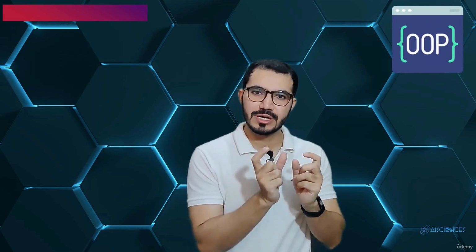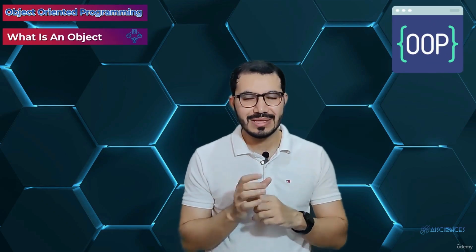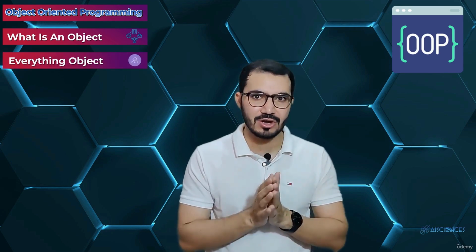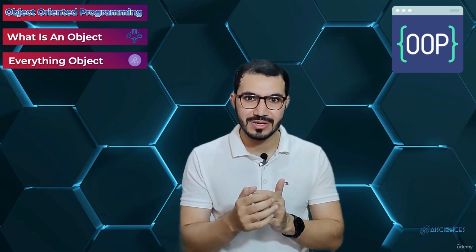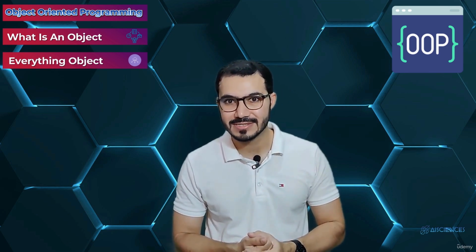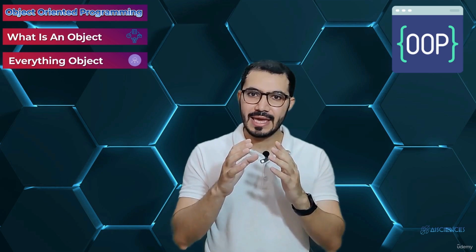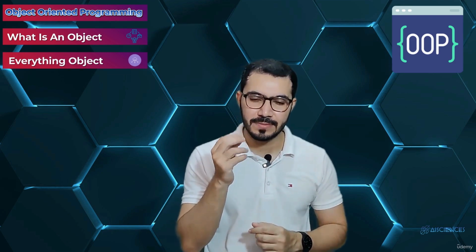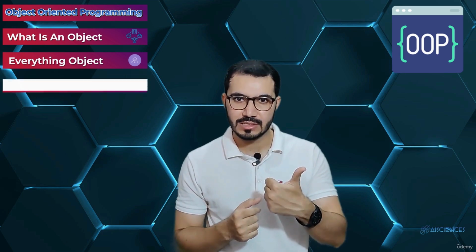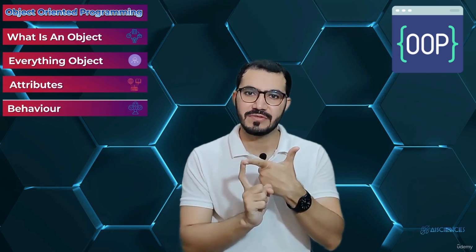So now, the first word is object. Now, what is an object? Well, in Python, by the way, everything is an object. When you are done with this section, you will get to know you are already working with objects, because in Python, everything is an object. Now, what is an object? An object has two important components. First, an object has attributes. Second, an object has behavior.